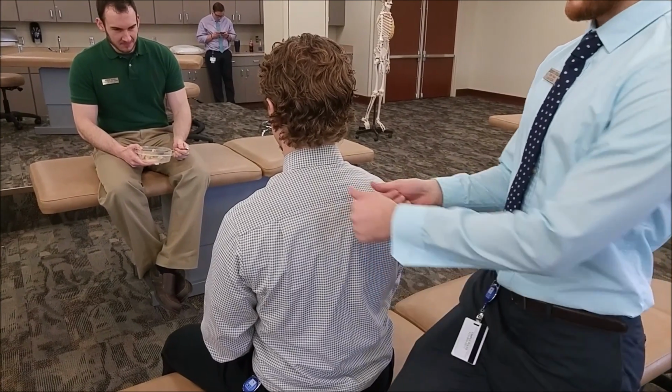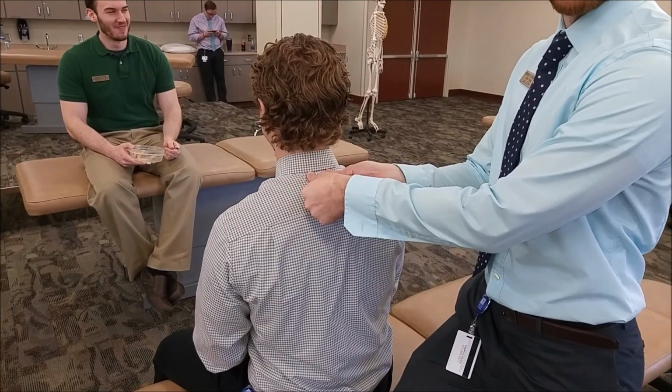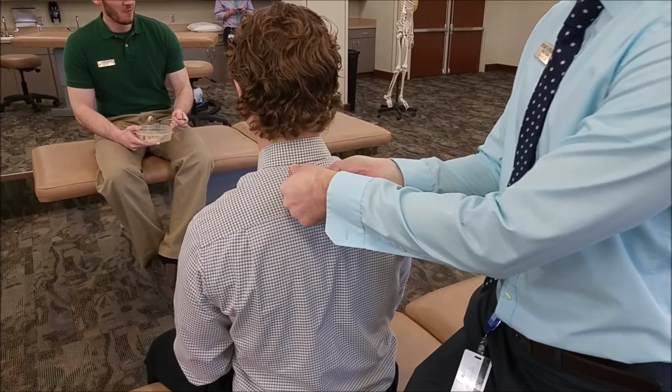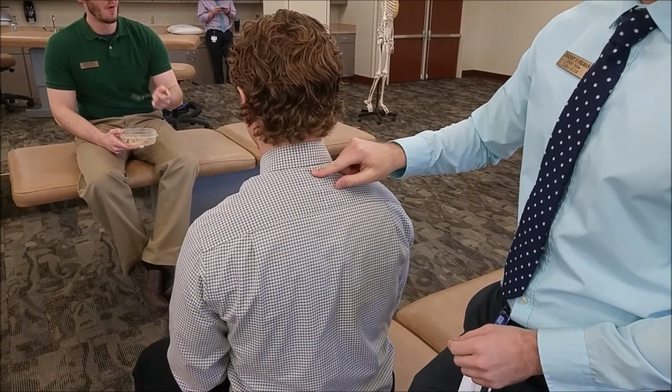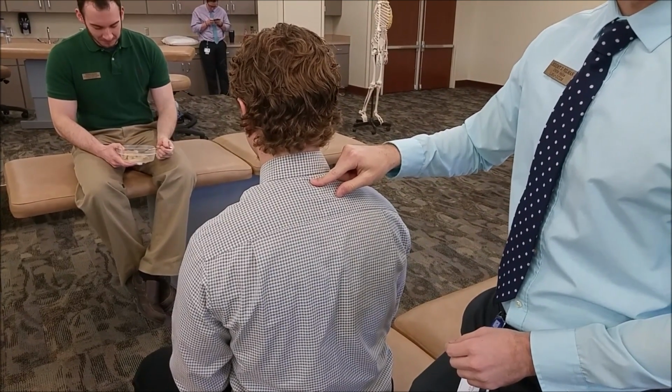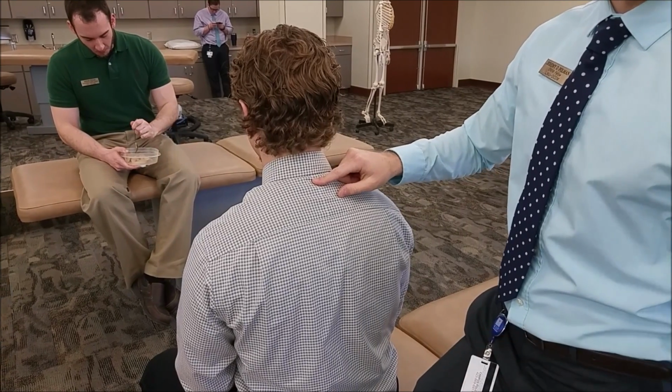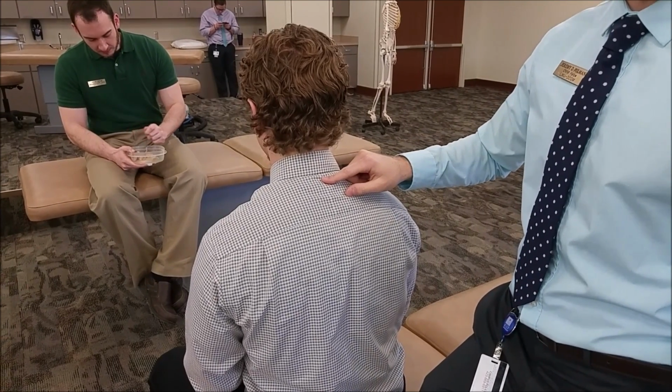For the upper thoracics, we already found our diagnosis. We've already put our thumbs on the transverse processes, had them flex, had them extend. So what we're going to do is treat a T2 lesion that is, let's say, FRS right, using post-isometric relaxation muscle energy.